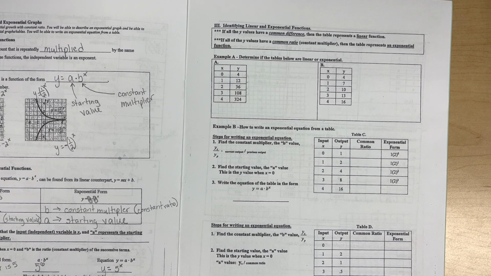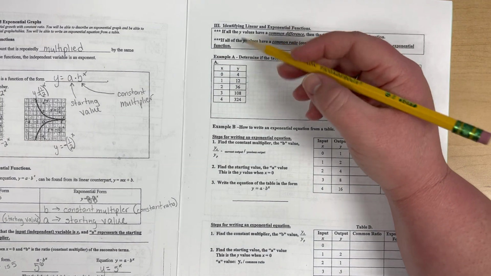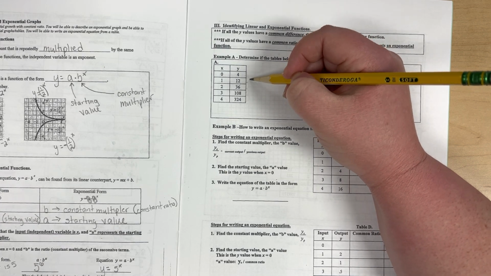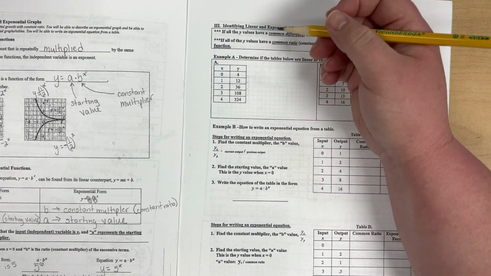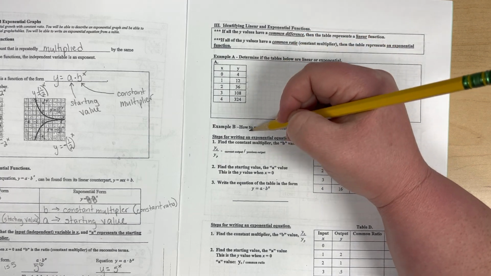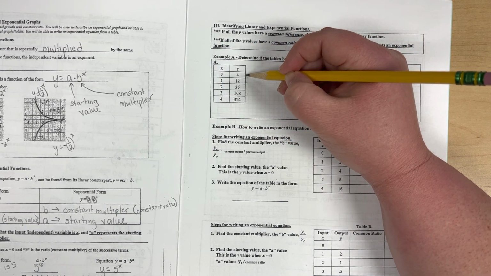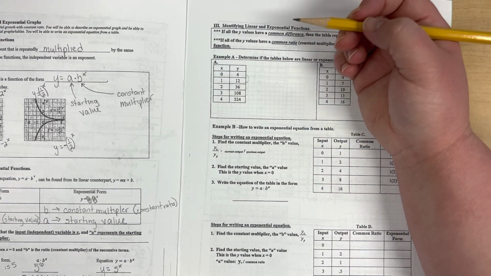So the way that I do this is I kind of try and work backwards. So to go from 12 to 4, I could either subtract 9 or divide by 3, which means as I go down the table, I do the opposite. 4 times 3 is 12, or 4 plus 9 is 12. So those are my two options.